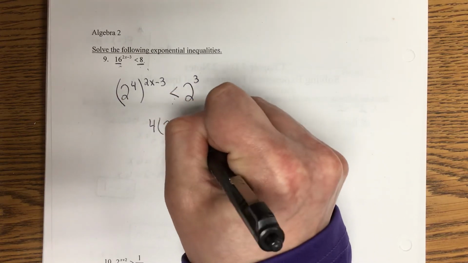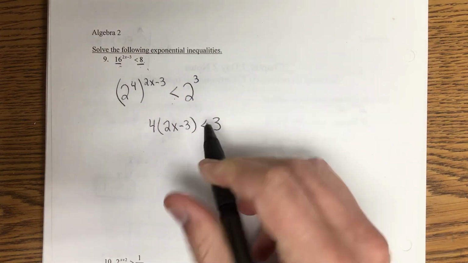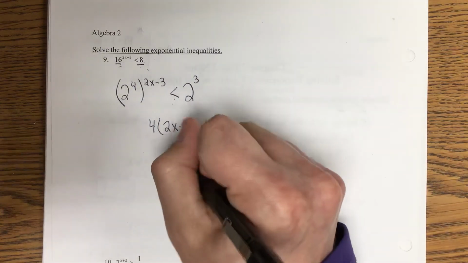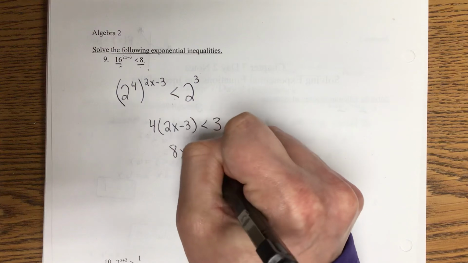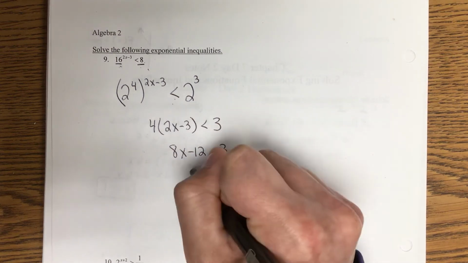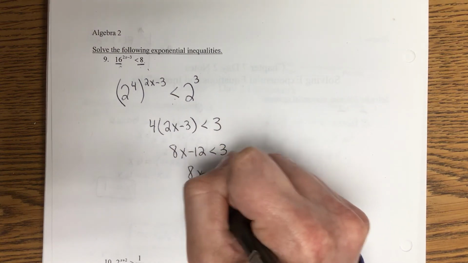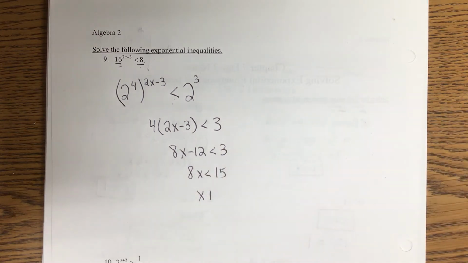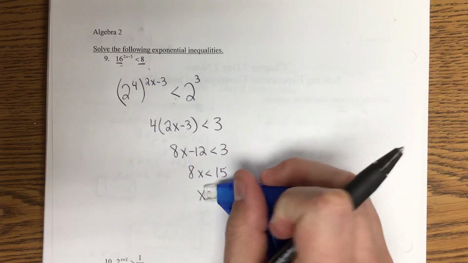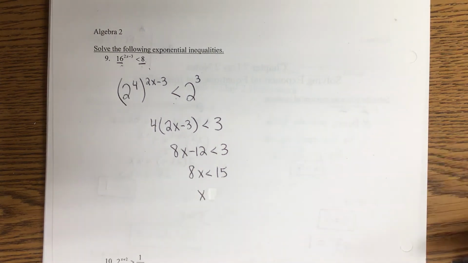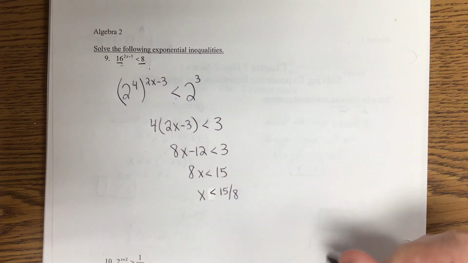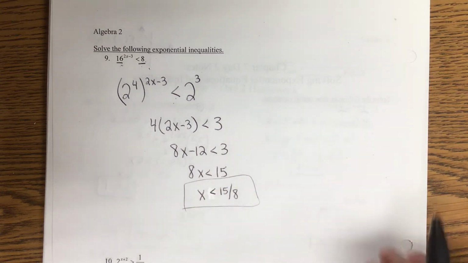You'll notice there'll be some distribution for this problem, but also just copy whatever inequality you have. So this isn't going to be really any different of a problem besides the inequality sign. Forgot my sign here. So I will get x is less than 15 over 8. That's it. So let's do one more.